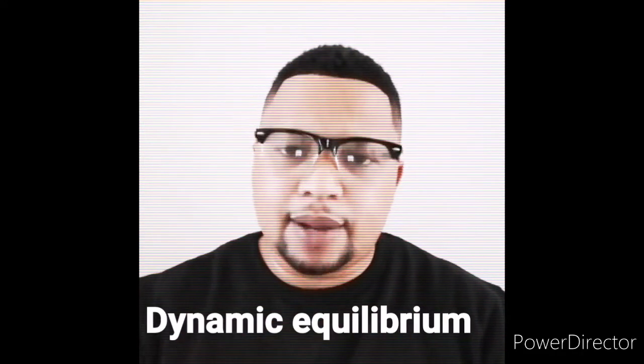But of course, it doesn't just end there. We need to understand that the reaction will still continue. It is just that to our eyes, when we are observing, it seems as if nothing is happening, yet it's continuous. This reaction is continuous simply because it has reached equilibrium. When we get to that stage where the reaction is continuous, we say that it has reached dynamic equilibrium. The moment you talk about dynamic, it means that we have reached equilibrium, but the reaction still continues.